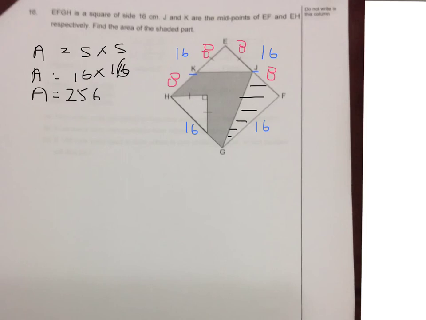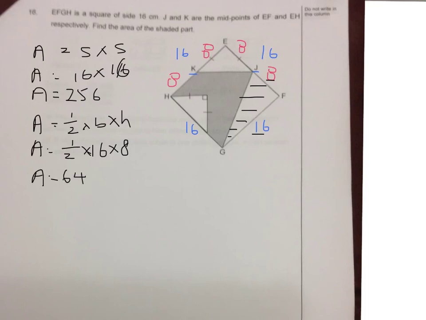To find the area, it equals half times base times height. Area equals half times, the base is 16, right? The height is 8. Area equals half times 16 times 8, which is 64.